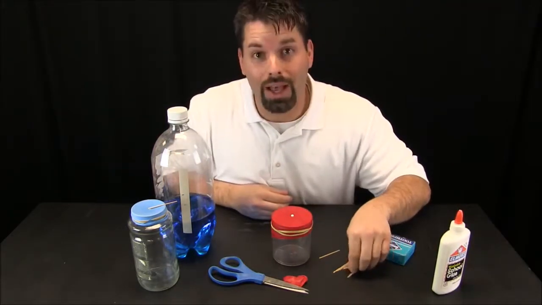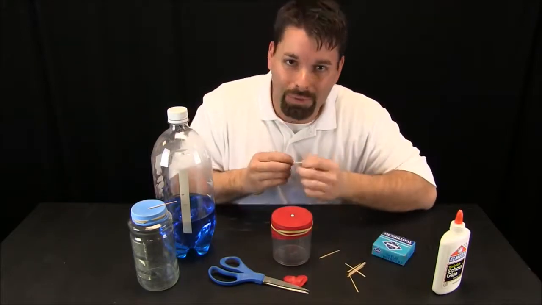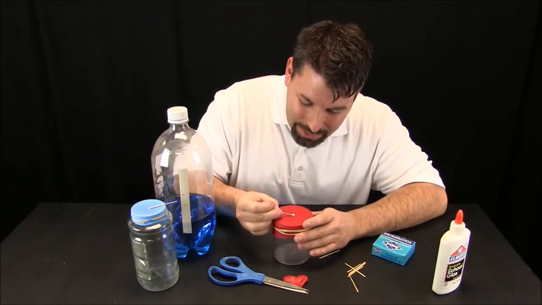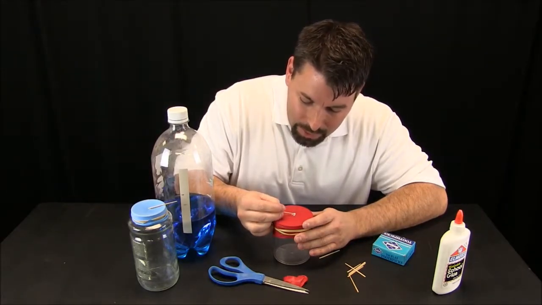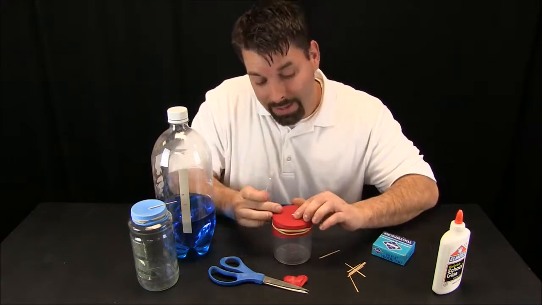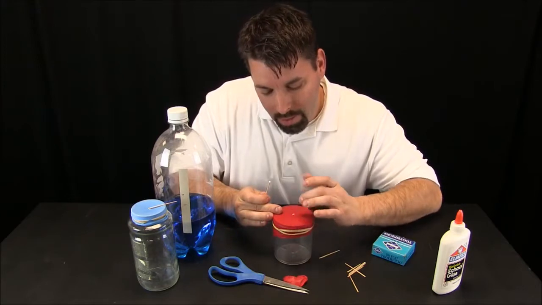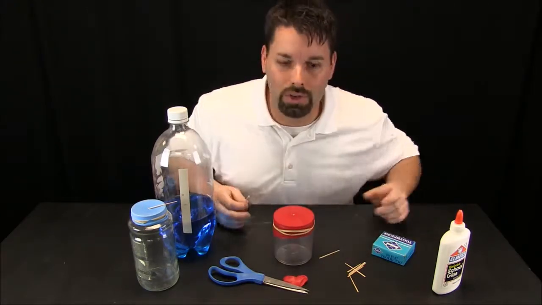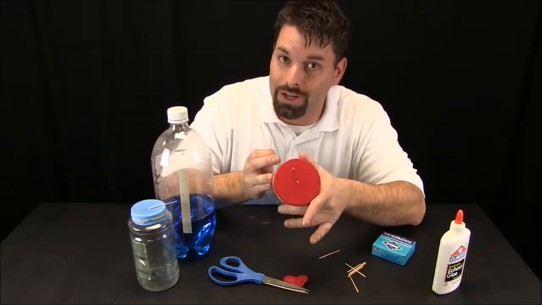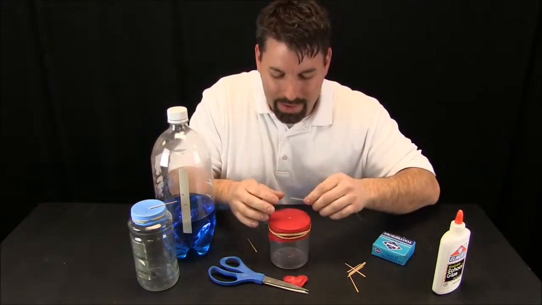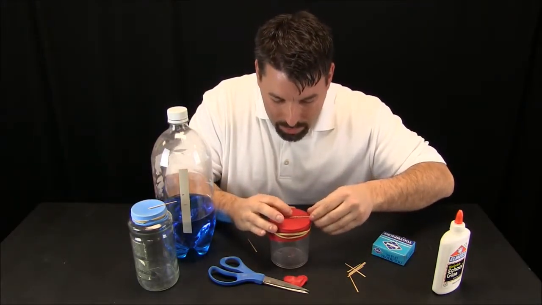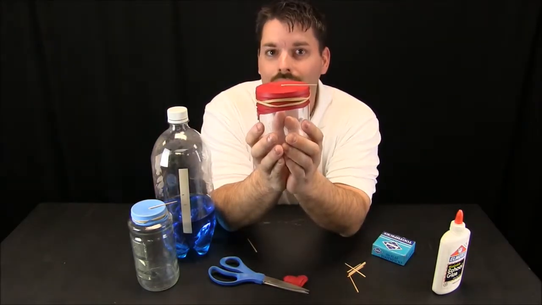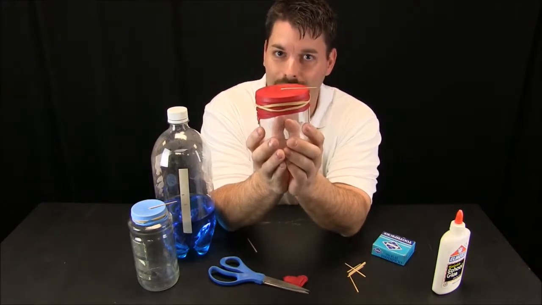Now, that's a big dab of glue, so how do I fix that problem or that mistake? So I'm going to take another flat toothpick. I'm just going to take some of that glue off. Sometimes science is messy. I can even use my finger, and all I want is just a little bit of glue. That's all I need. And now I can attach my toothpick. I have to let it dry, and then my barometer is ready to go.